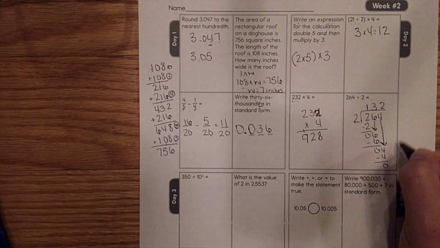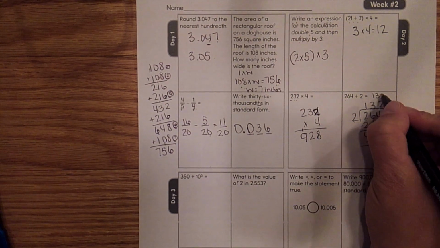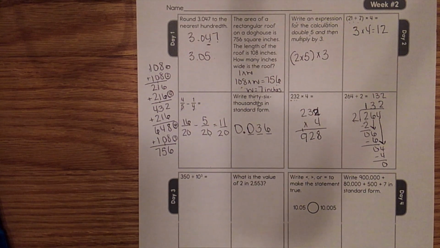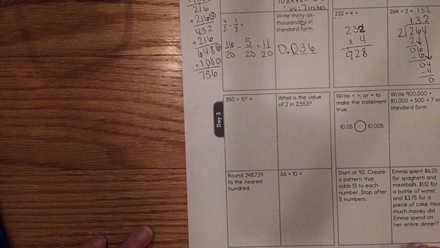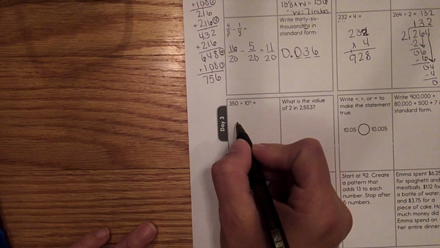No remainder, nothing to bring down. My quotient is 132. All right, moving on to day 3.